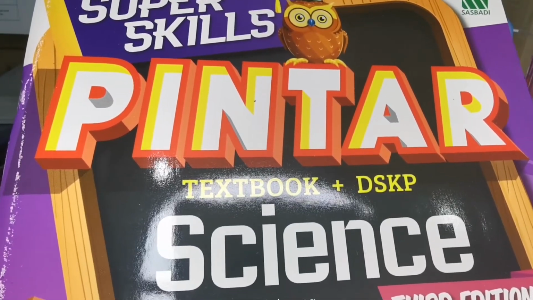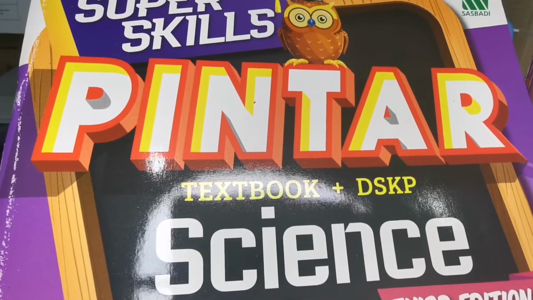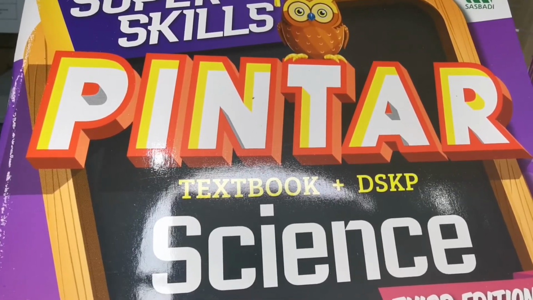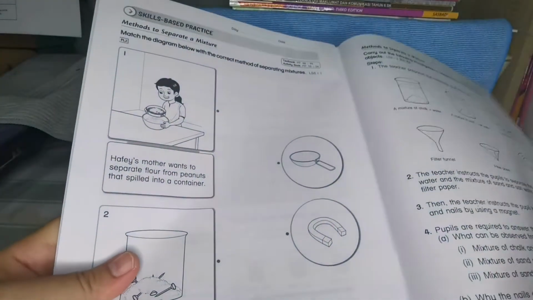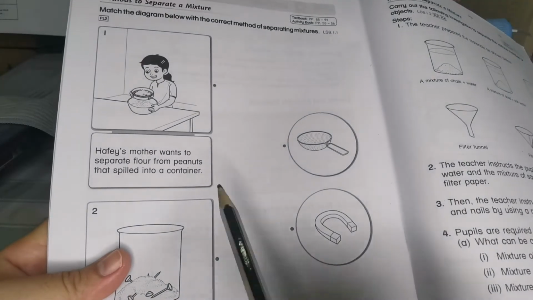Assalamualaikum. For science lesson today, you have to complete the exercise in PINTAR Science Workbook. Okay, this book, page 78 until 83. Okay, look at page 78.